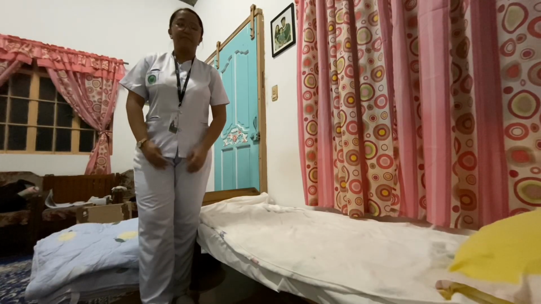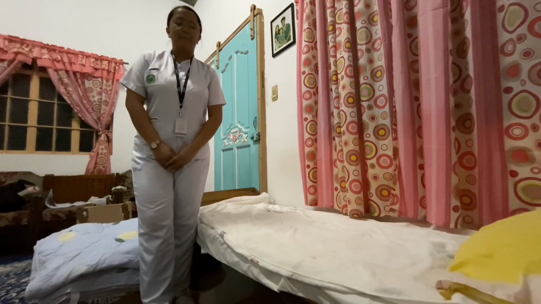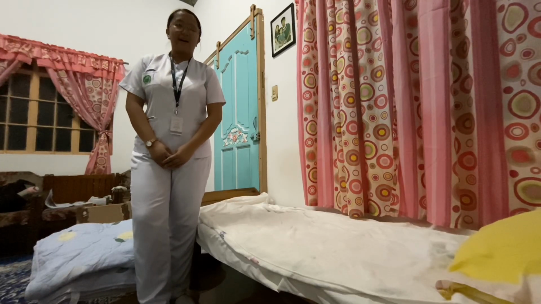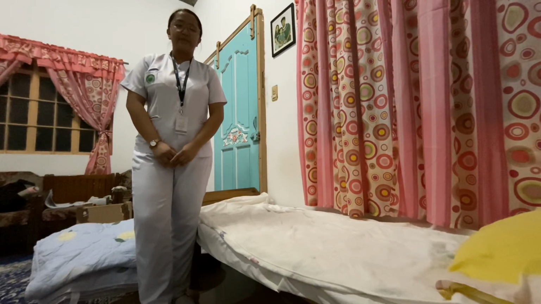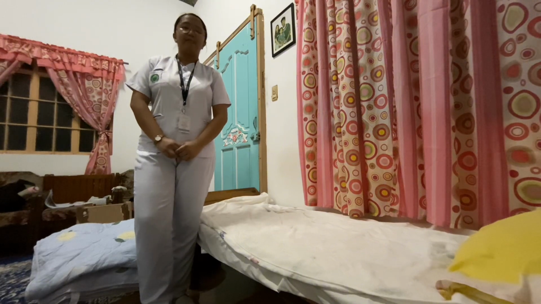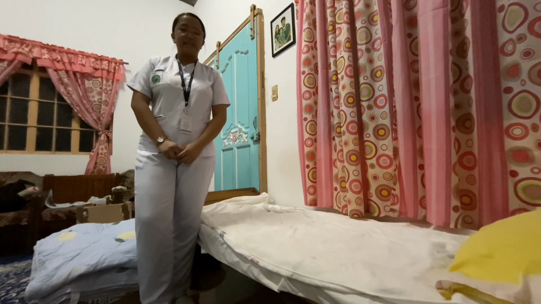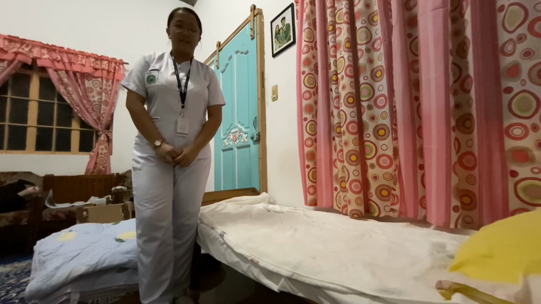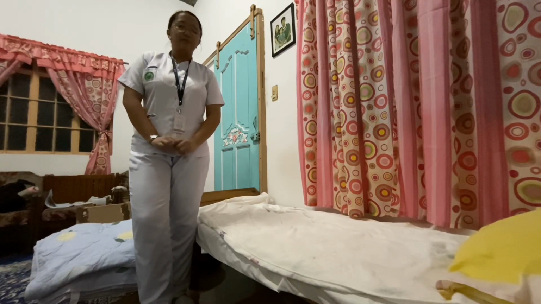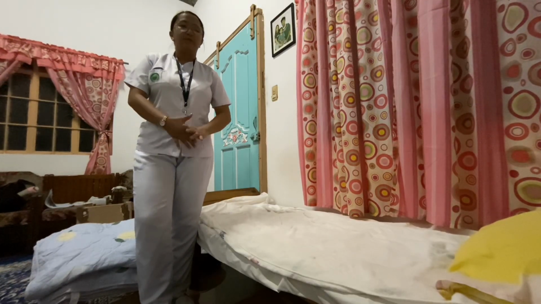I am Shalimar Liberwell from BSN 1Y3T2B, and for today, I will perform a third demonstration on bed making unoccupied. So for today po, our objective is to effectively and safely perform bed making while maintaining patient's hygiene and patient's comfort. Now, I'm going to proceed with first assembling or gathering all the equipment needed so that during the procedure, there will be no distractions.